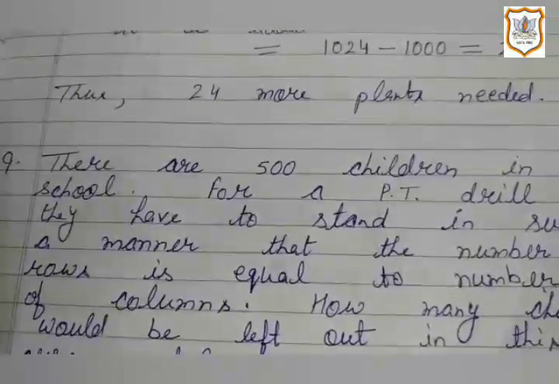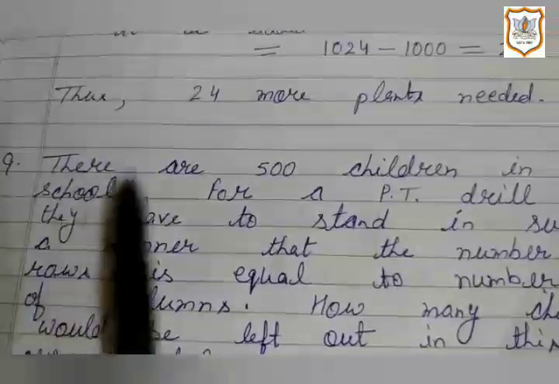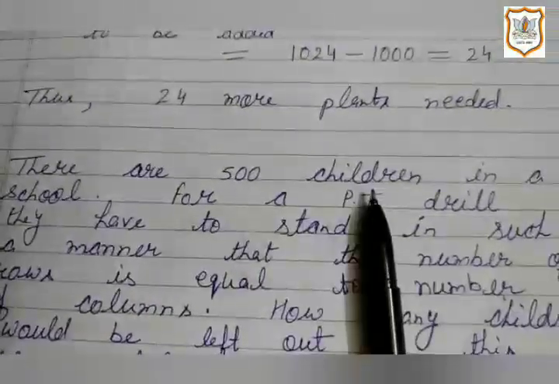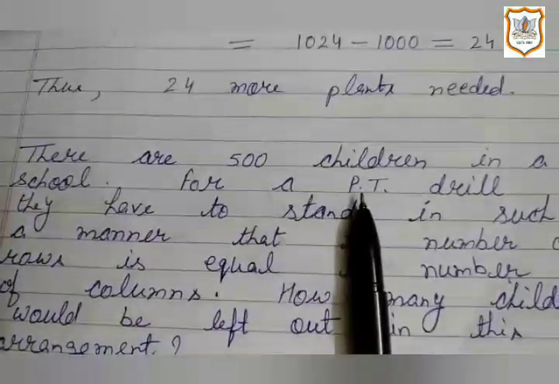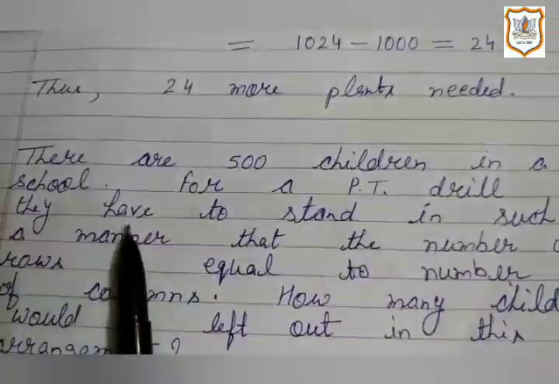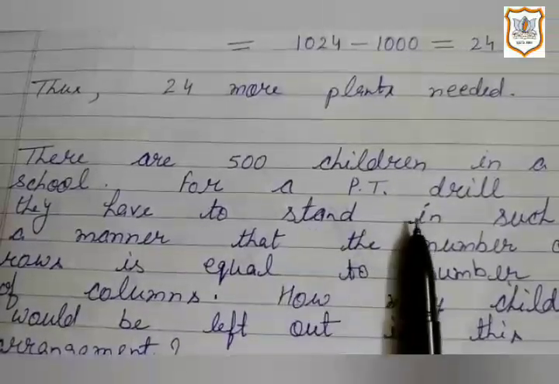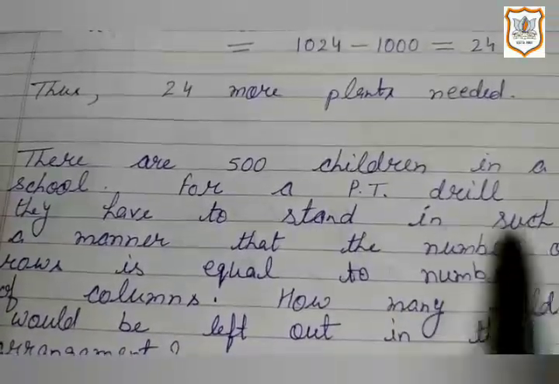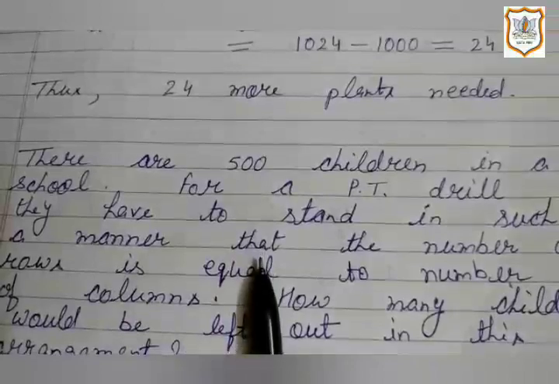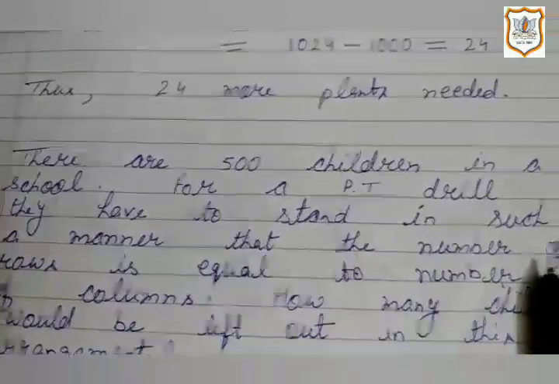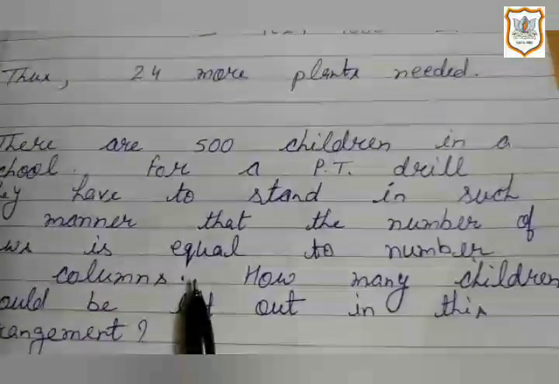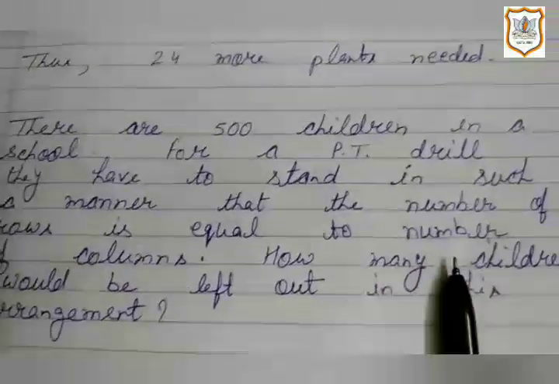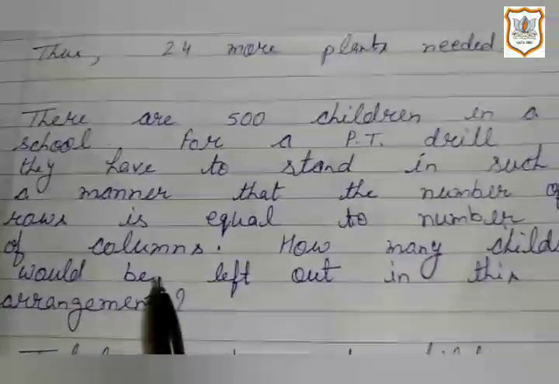Now we read next sum. There are 500 children in a school. For a PT drill, they have to stand in such a manner that the number of rows is equal to number of columns.